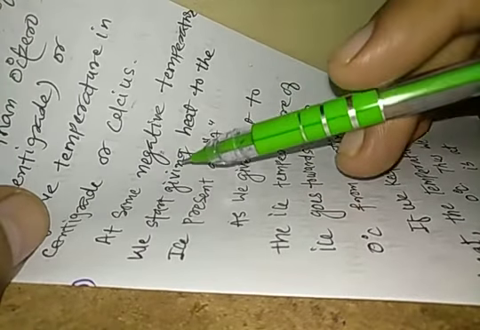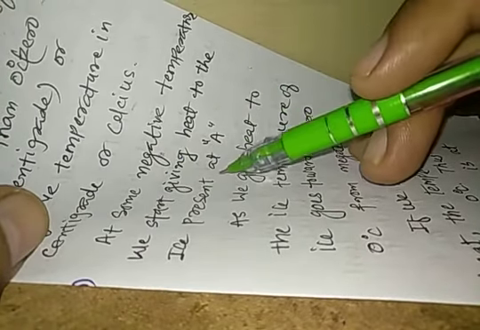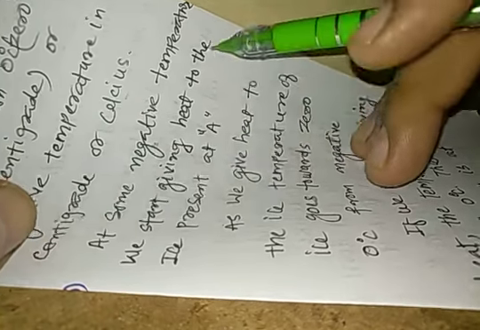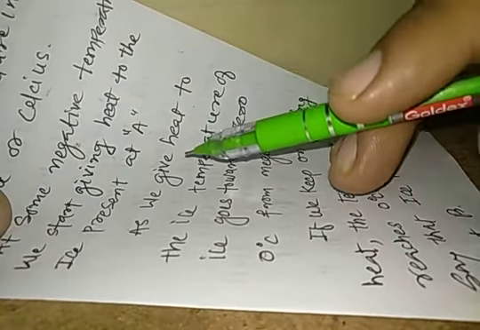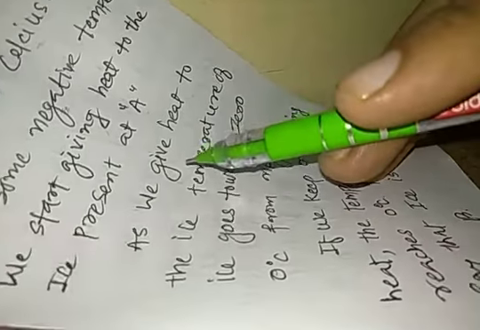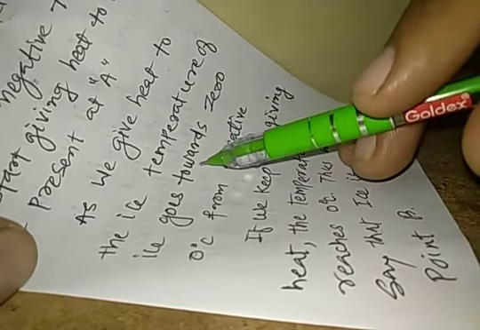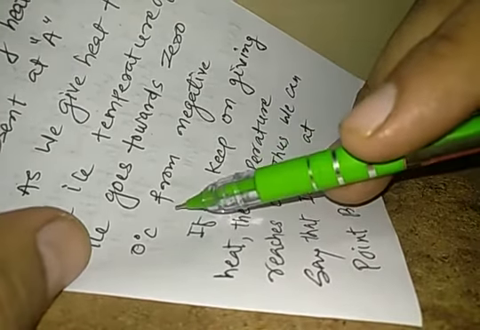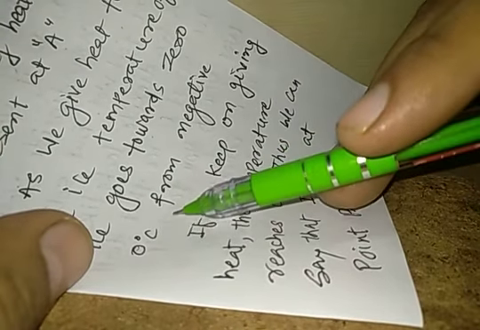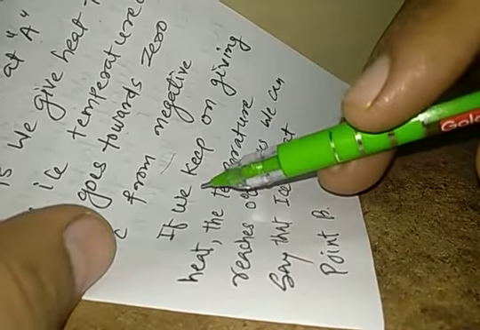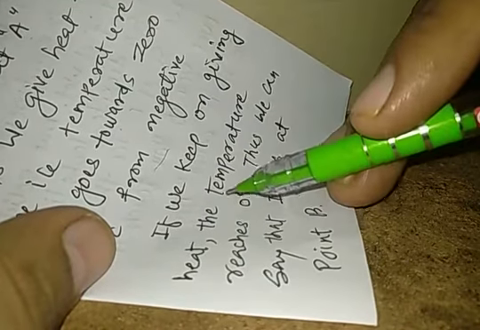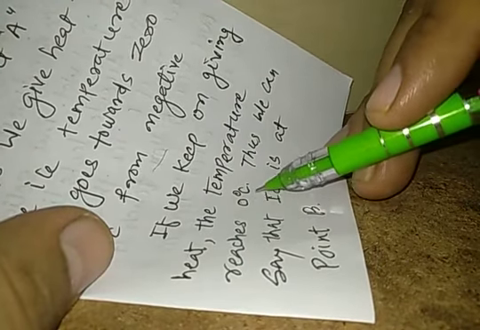At some negative temperature, we start giving heat to the ice present at A. As we give heat to the ice, the temperature of ice goes towards 0. That means the temperature of ice increases from negative to 0 degree centigrade. If we keep on giving heat, the temperature reaches 0 degree centigrade.